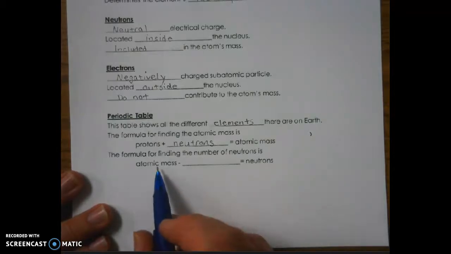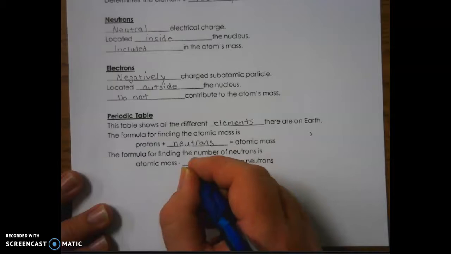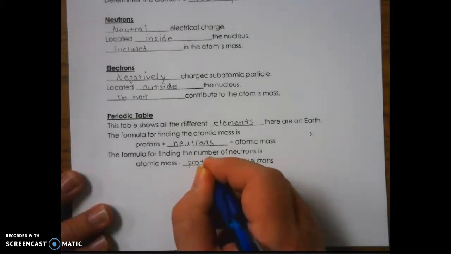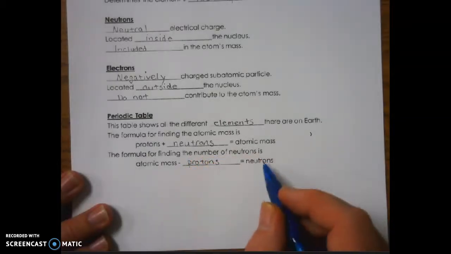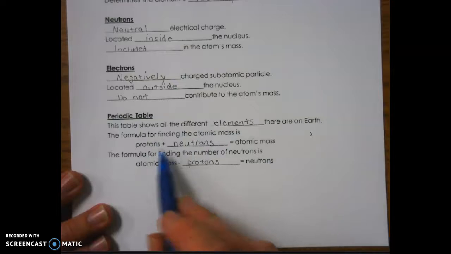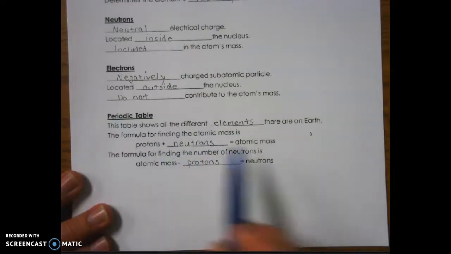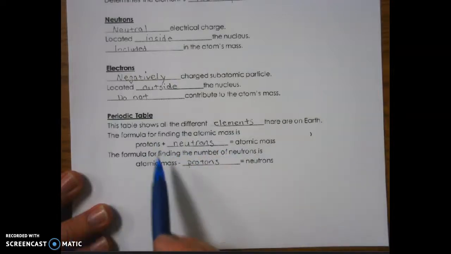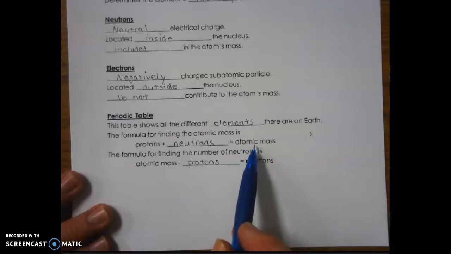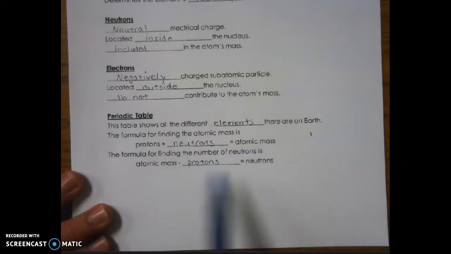And then atomic mass minus the number of protons will tell you the number of neutrons. So we're just turning that around like you do in math class. If protons plus neutrons equals atomic mass, and we know the atomic mass and we know the protons, then we can figure out how many neutrons we have. So that's our notes for today.